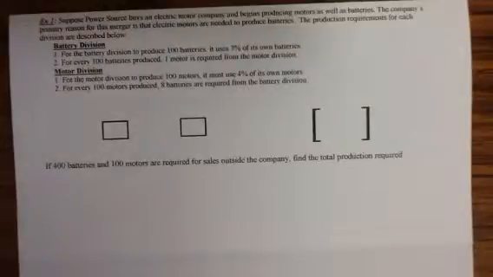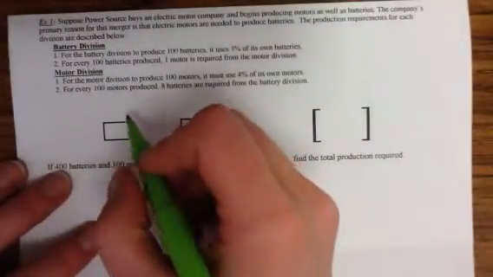Okay, so our first example, we have already done this consumption model in section 3. We're just going to go back over it. We're talking about the battery division and motor division of a power source company, and you can just look on your notes or just follow along.